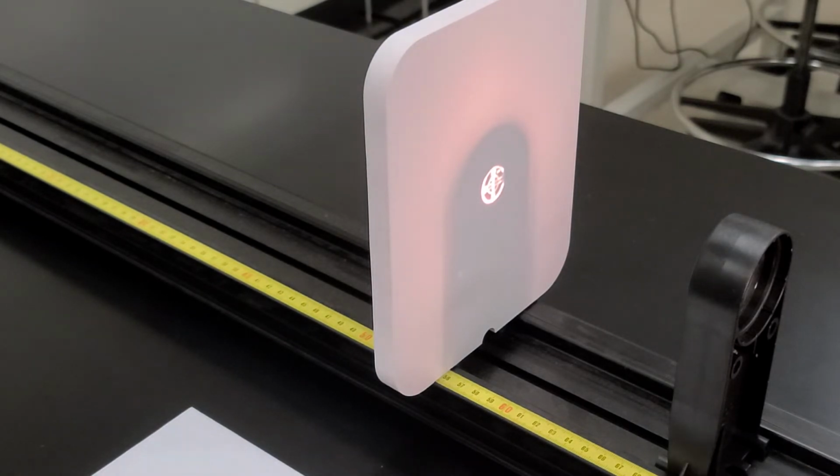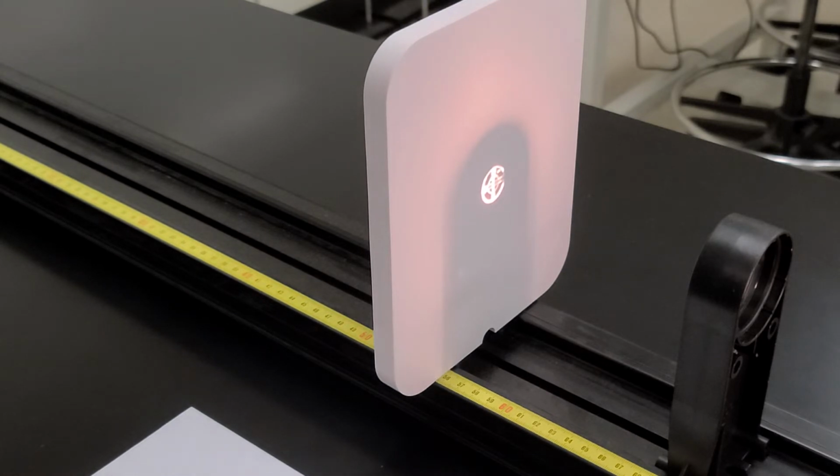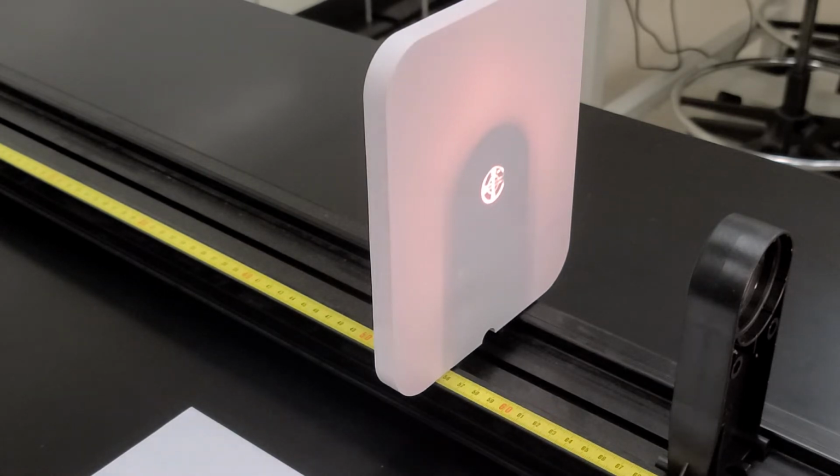The lens, remember, is at 70. The screen is at 55.8 centimeters. So that difference of 70 and 55.8 will be your image distance.